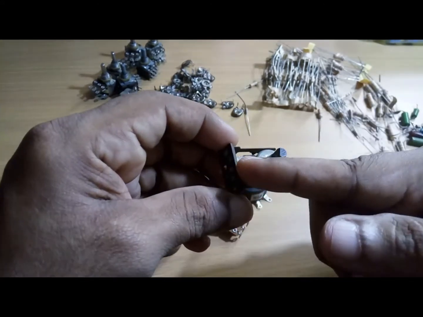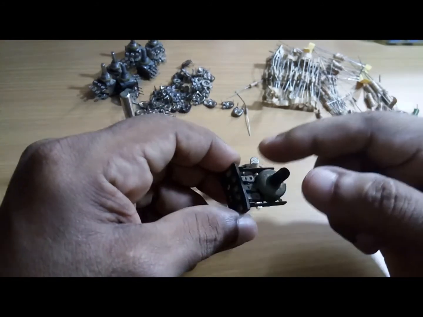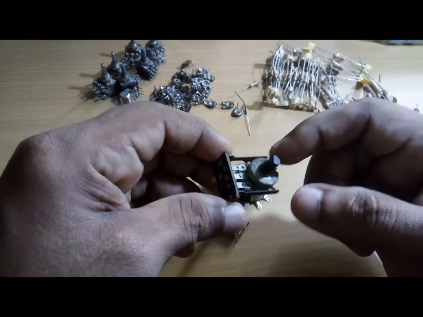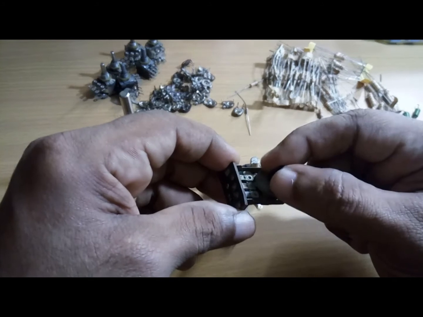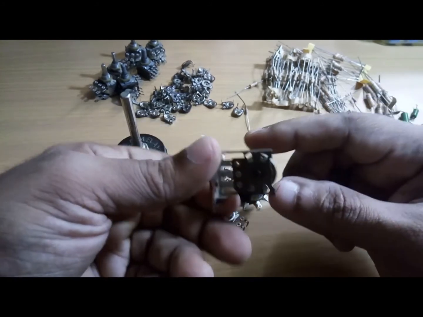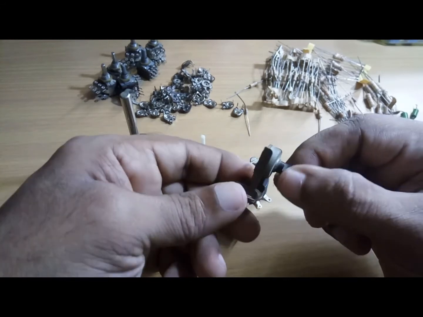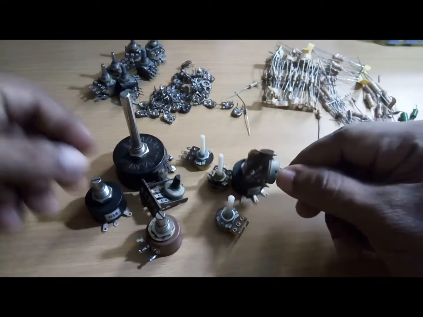The center terminal is connected to this control, and it slides over the entire range of the plate, where you can vary the resistance. So this is a PCB mount variable resistance.